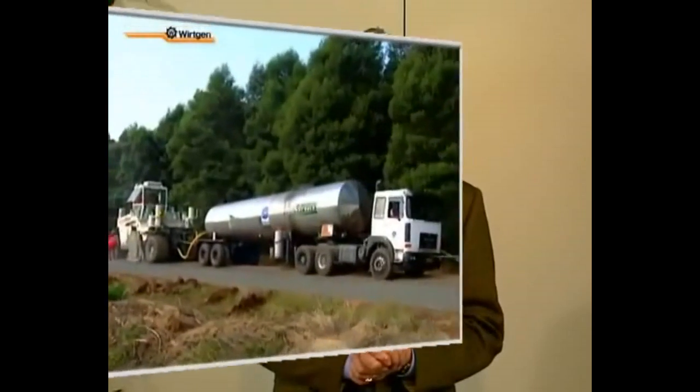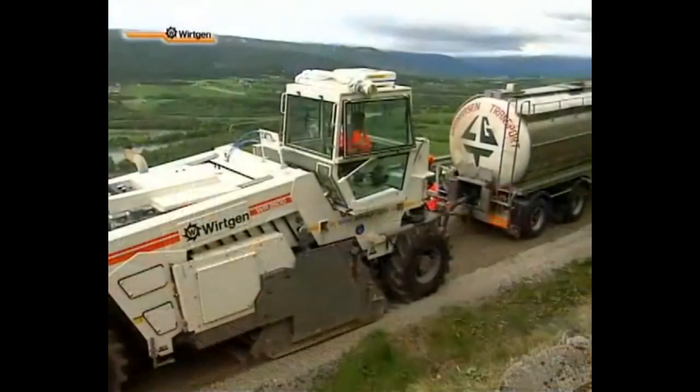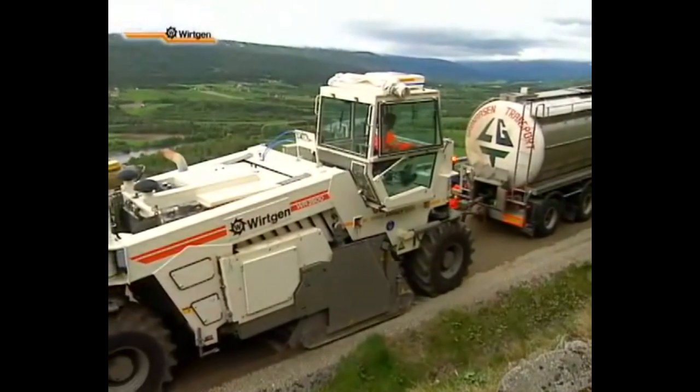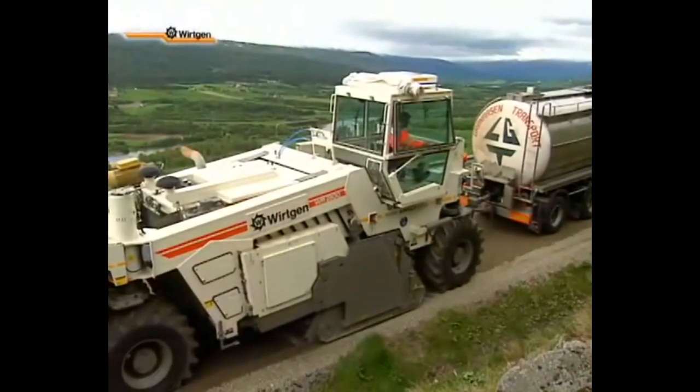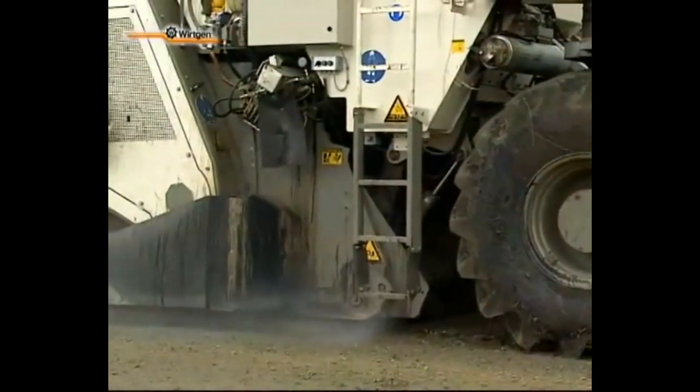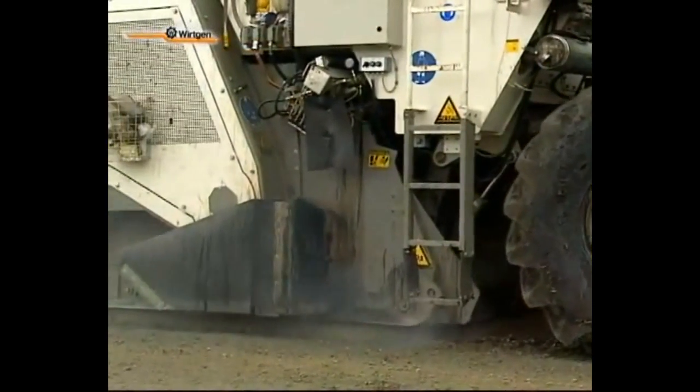The excellent properties of foamed bitumen as a binding agent have encouraged us to develop the method of construction and the machines required for this still further. So, that's enough theory. Let's have a look at the practice. At this construction site, the Wirtgen recycler WR2500 recycles the existing road surface construction by simultaneously granulating and mixing in the foamed bitumen and water.